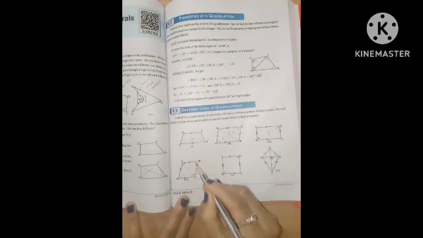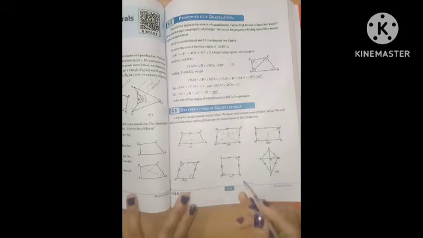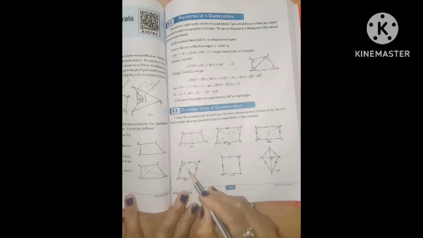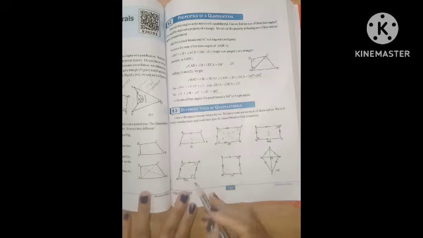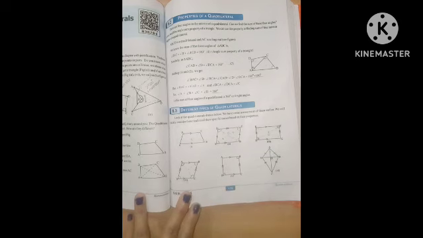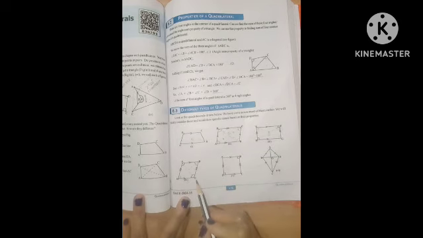In a rhombus, opposite angles are equal. Next, the sum of adjacent angles is supplementary. Angle D plus angle C is equal to 180 degrees. On this side also, angle D plus angle A is equal to 180 degrees.